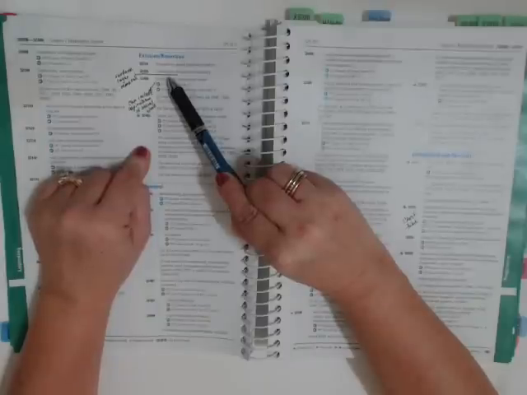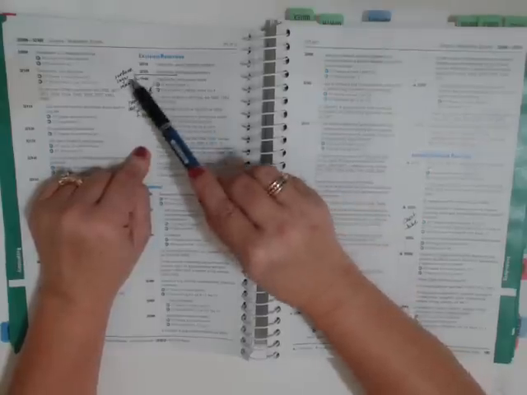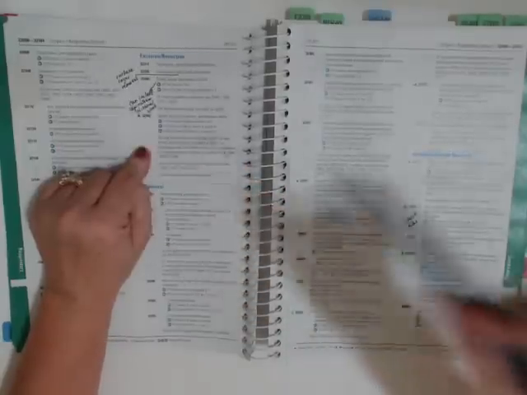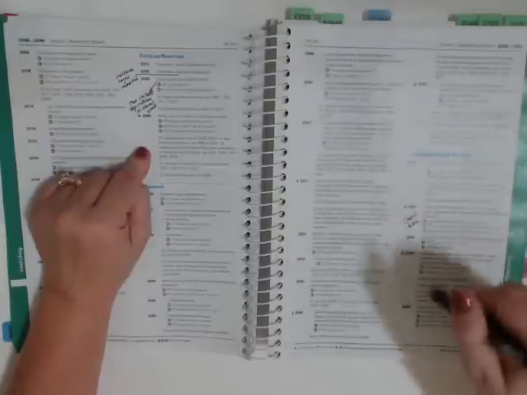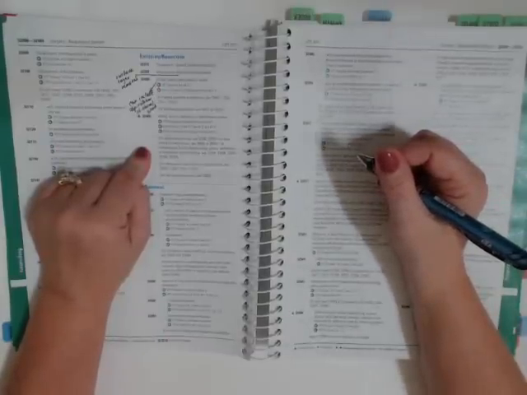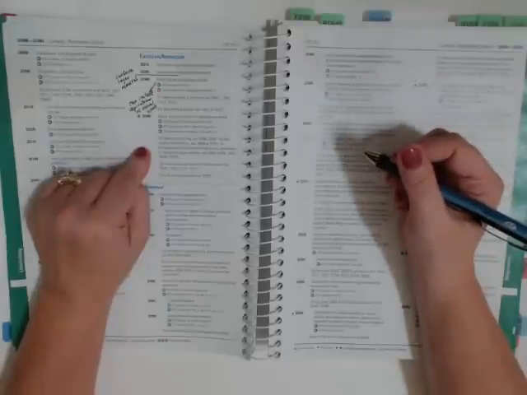Just anytime you have a term in here that you don't know, I would recommend you look it up, write the definition, or have a spiral notebook that you keep kind of a running vocabulary, medical term vocabulary.